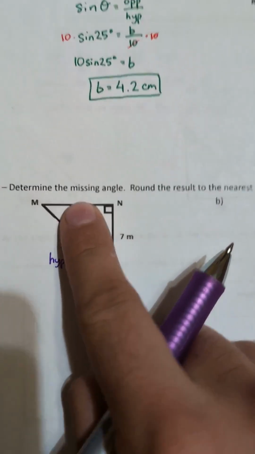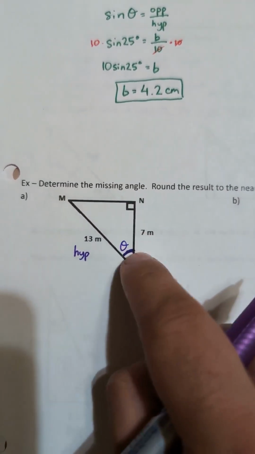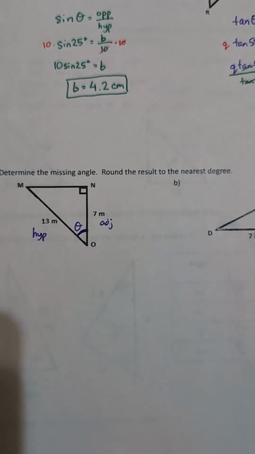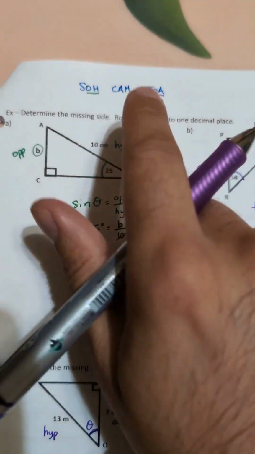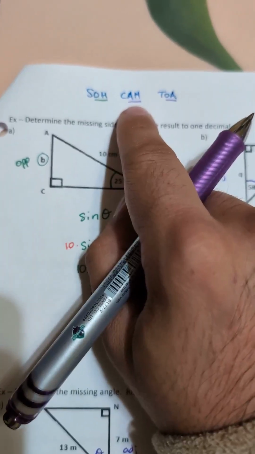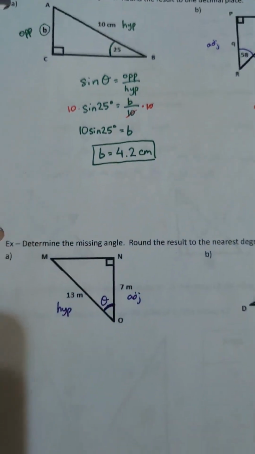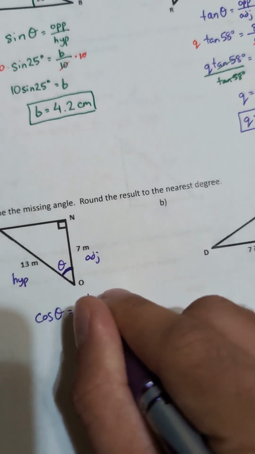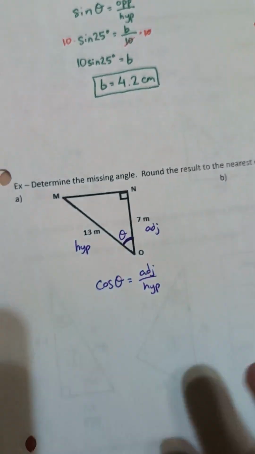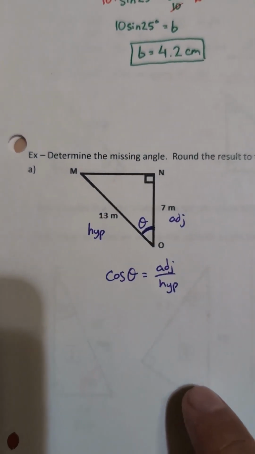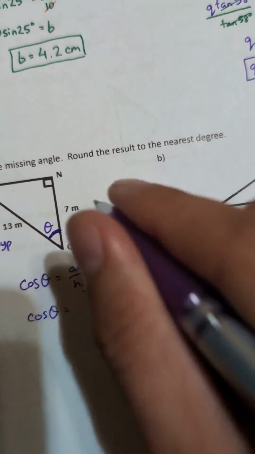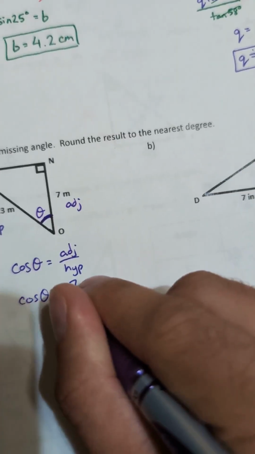Opposite, I don't know anything about. And between the right angle and the reference angle is always my adjacent side. And so here, if I have adjacent and hypotenuse, I'm looking at CA in SOHCAHTOA. So we can do cosine of an angle is adjacent over hypotenuse. And so I can sub in what we know. Adjacent is 7, hypotenuse is 13.